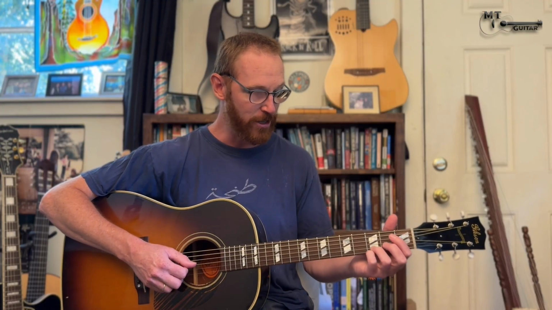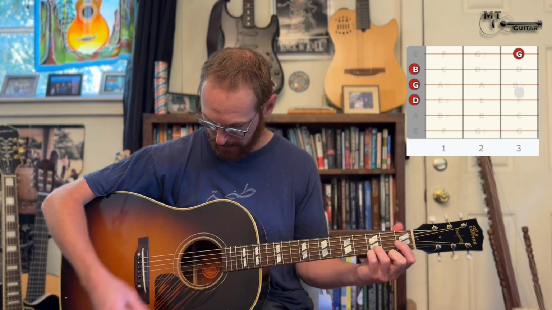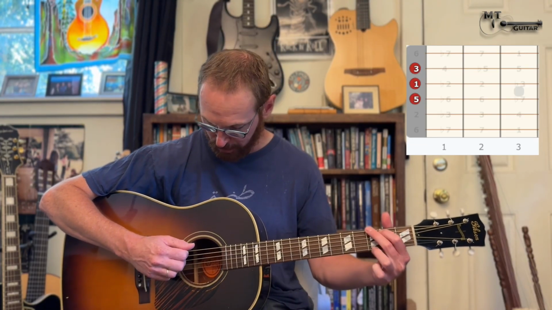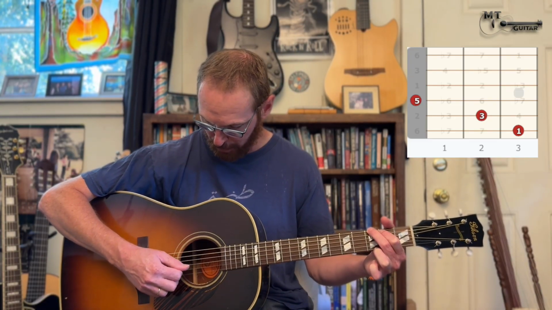Second inversion is, you guessed it, starting on the 5. So now it's 5-1-3. So a G over D, actually this, the 4th, 3rd, and 2nd strings of a G chord. That's a 5-1-3 or D G B. So root position, first inversion, second inversion.